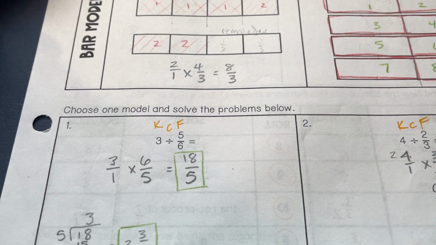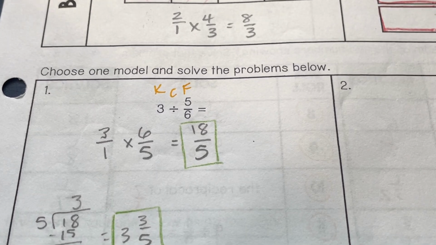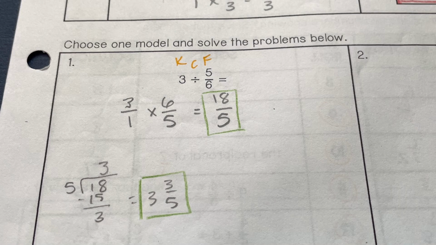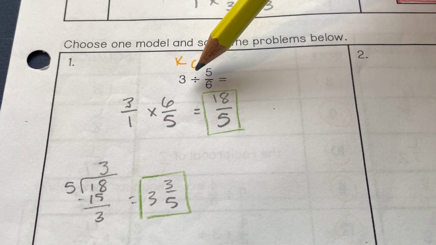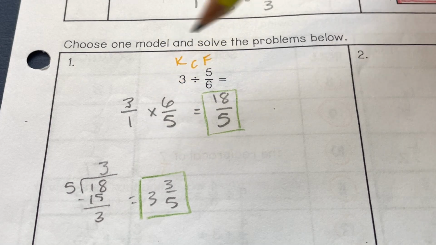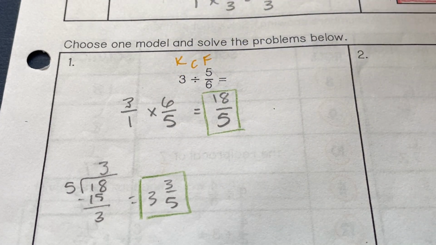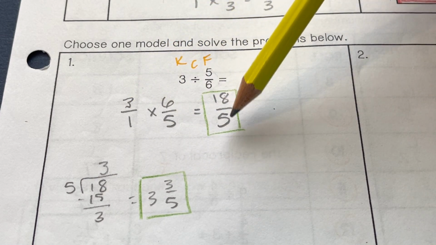Down here, we have choose one model and solve for the problems below. So let's take a look at number 1. We're going to just use the algorithm of keep, change, flip. So we have 3/1, change the division to multiplication, multiply by the reciprocal, right? Flip, 6/5. So we have 3 times 6 is 18. 1 times 5 is 5.